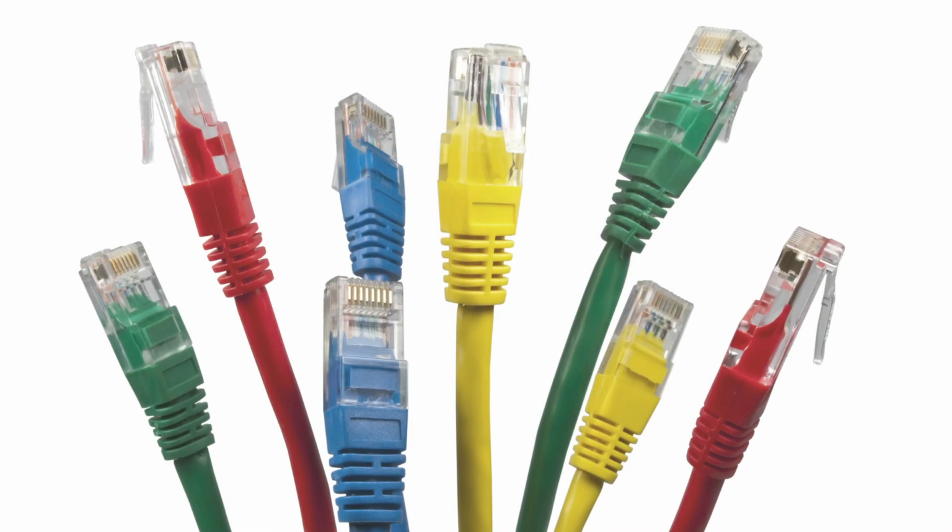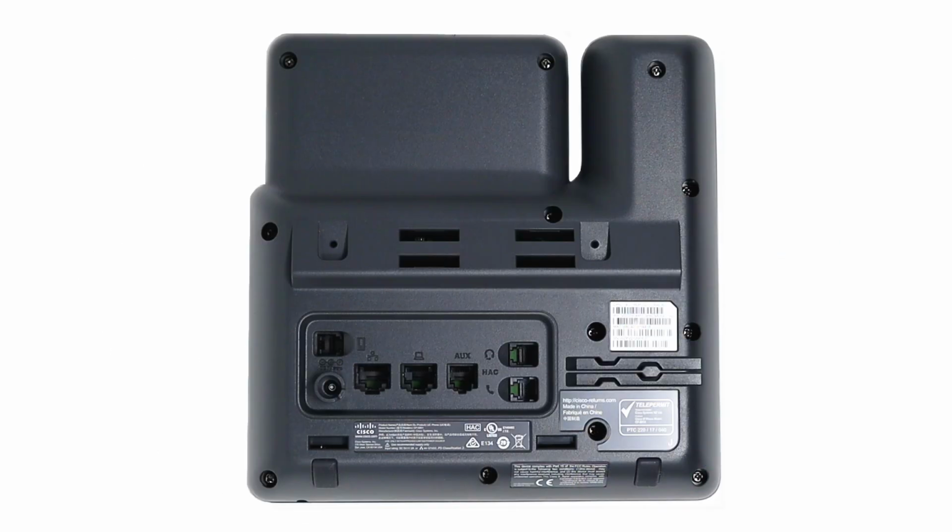Before I begin, it is worth noting that it does not matter what color your Ethernet cables are. I'll use two colors in this video to help illustrate where everything should be connected. Let's start by looking at the back of the phone.